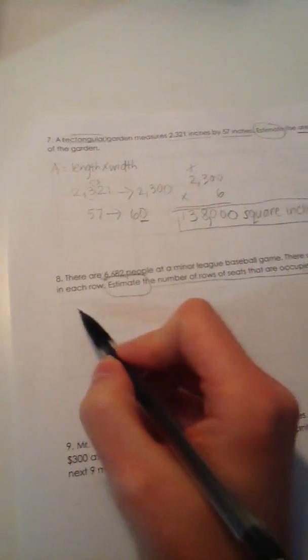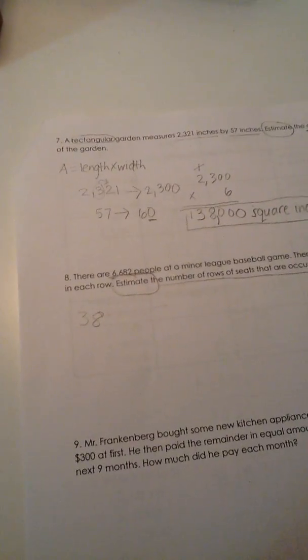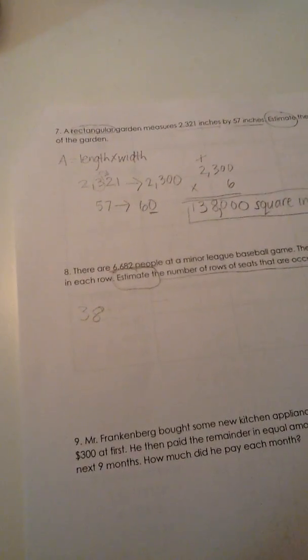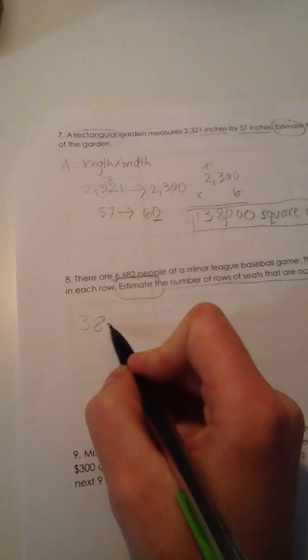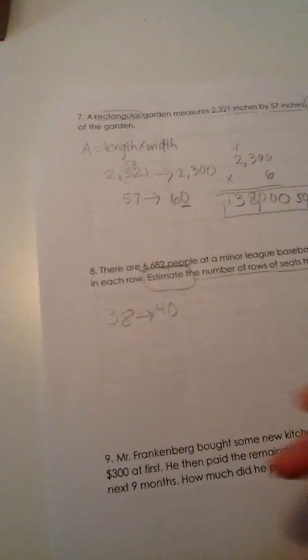So first let's take a look at 38. We take our divisor and we're going to be rounding it to the highest place value. So if we take a look at 38, we're going to be rounding it to the nearest 10, which would be 40. And so we're going to be using 40 to help us figure out what our compatible number is going to be.